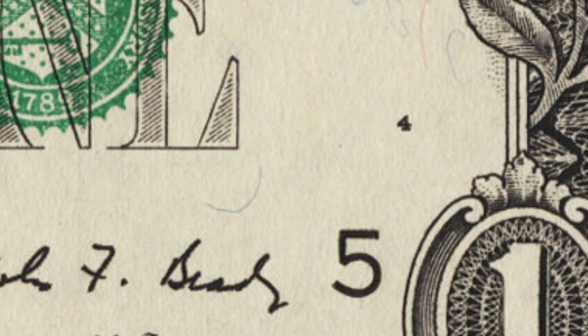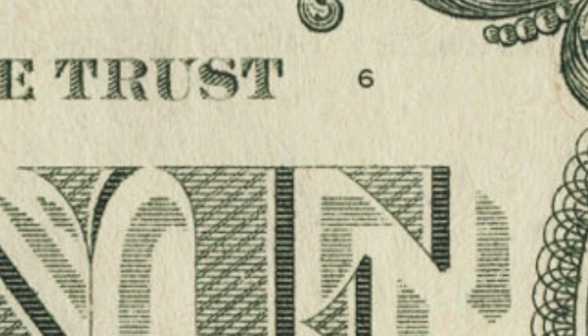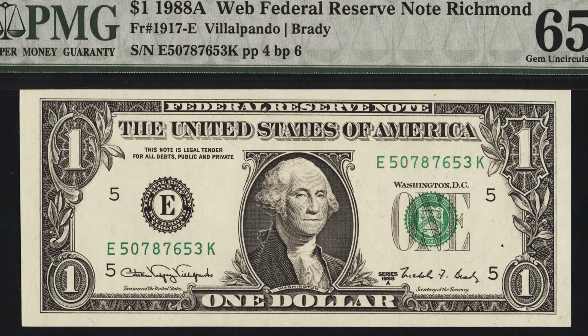Moving on to a 1988 web Federal Reserve note. Now you can see here we got the 4, and then here on the back we got the 6, and this dollar bill here sold for over $30. So nothing too crazy, but let's keep moving on.